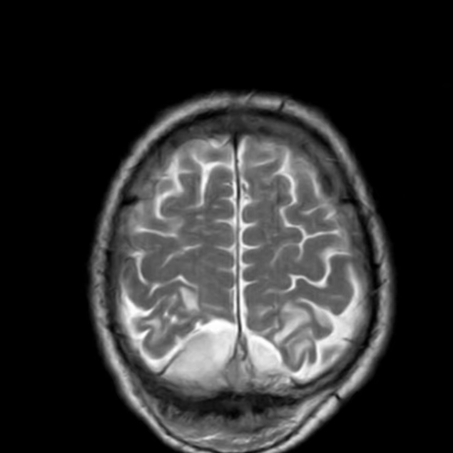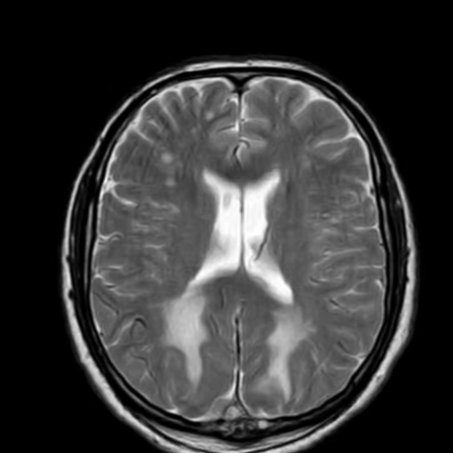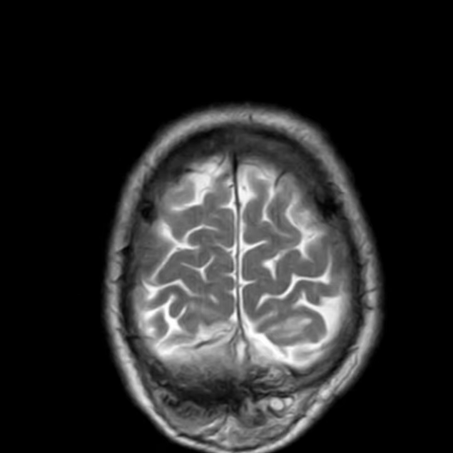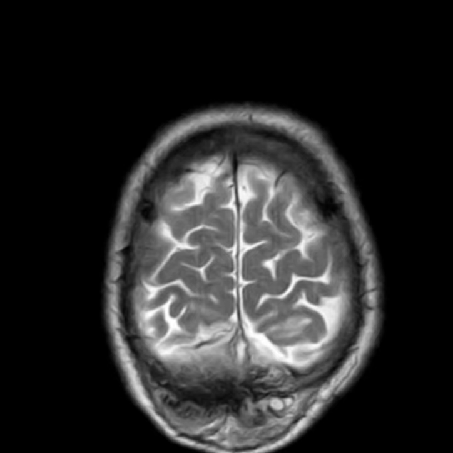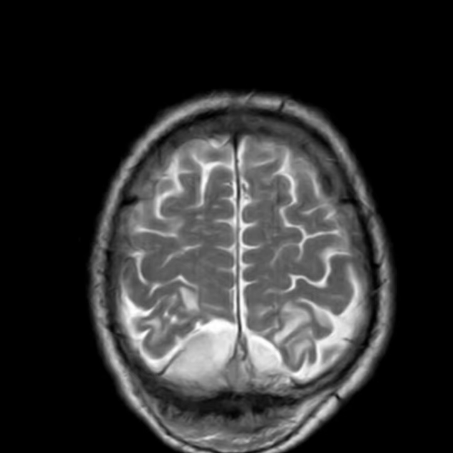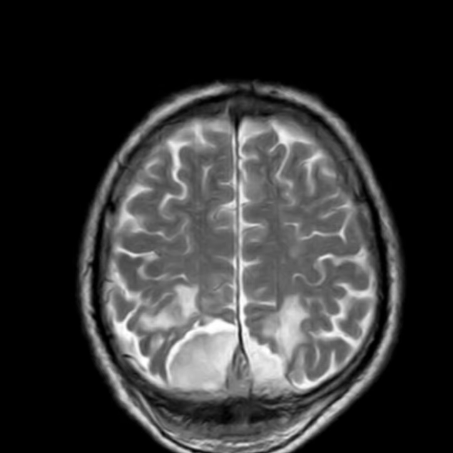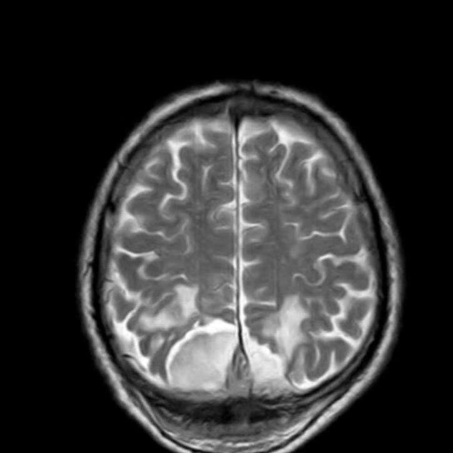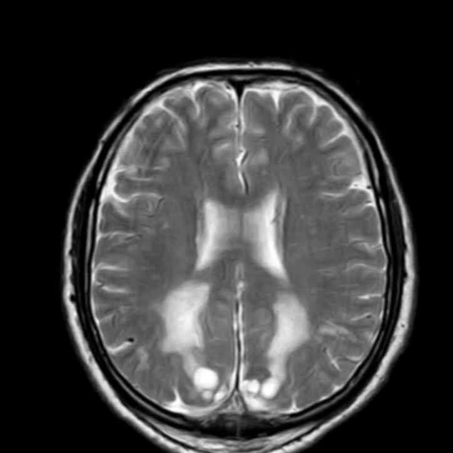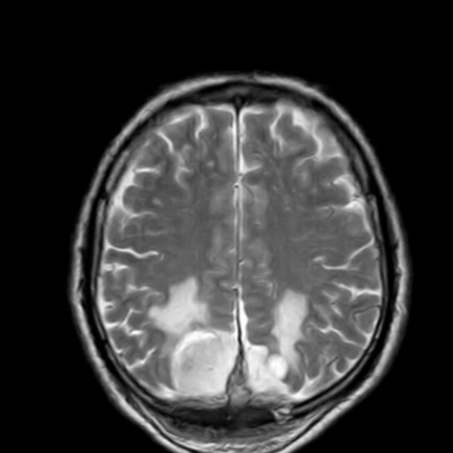Okay, so these are T2 weighted axial images of the brain, and near the top of the skull, we can see a lesion that's relatively not very well defined, and it's causing mass effect on the adjacent brain parenchyma, especially the posterior aspect of parietal lobes, and it's causing some vasogenic edema.